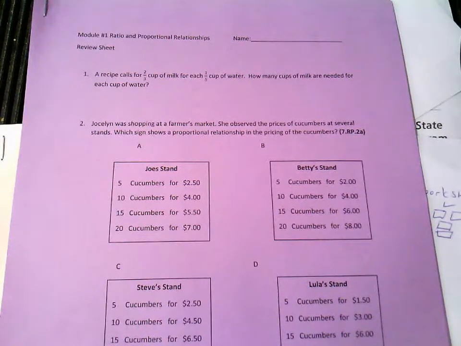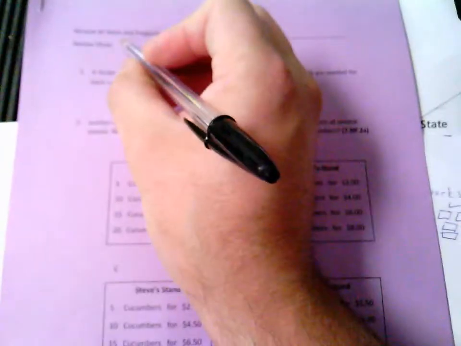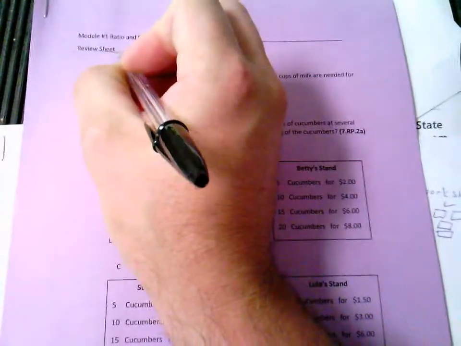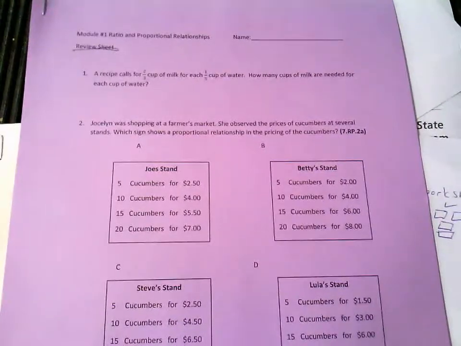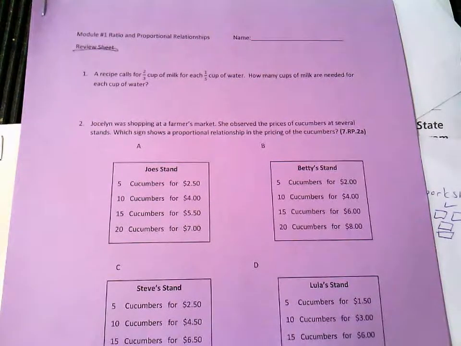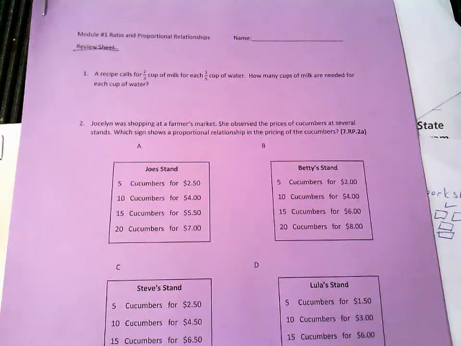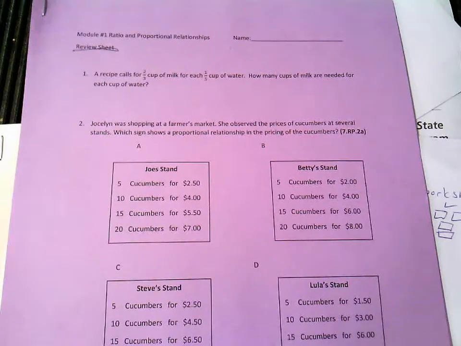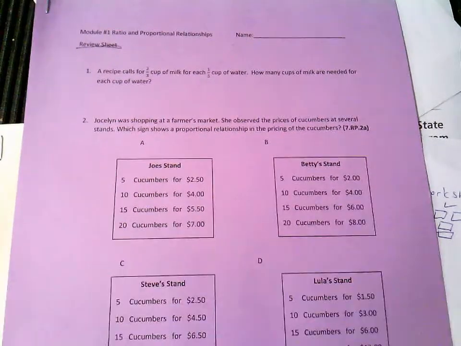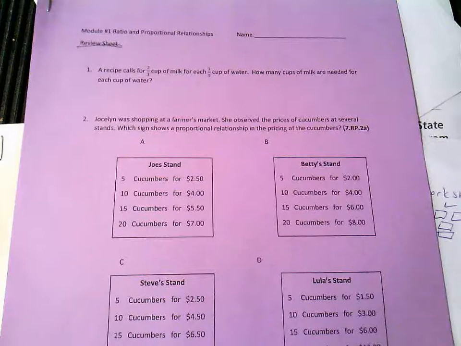Hello students, here we have the purple Module 1 Ratio and Proportional Relationships review sheet. So this is going to be the answer key. As I go through, I'm going to go over every single problem, and for problems that you need questions for, you can always just fast forward, or if you need to see it again, go ahead and rewind. So literally I'm just going to go over every single problem here.